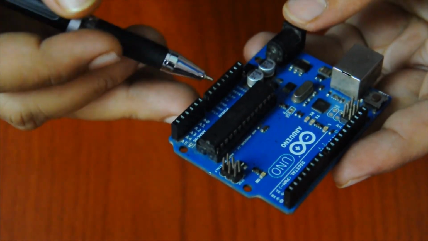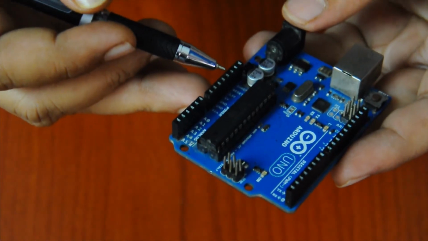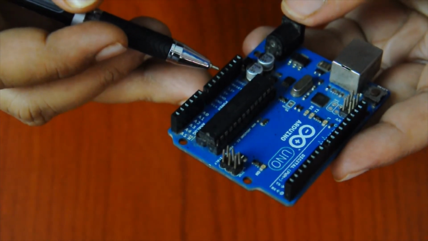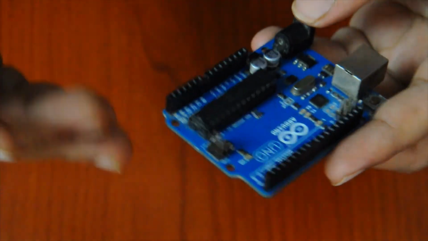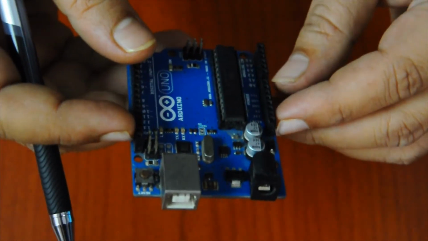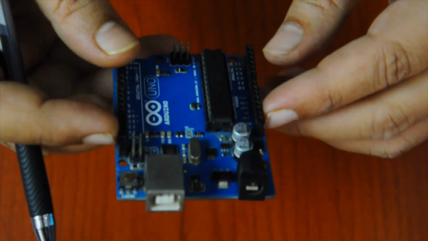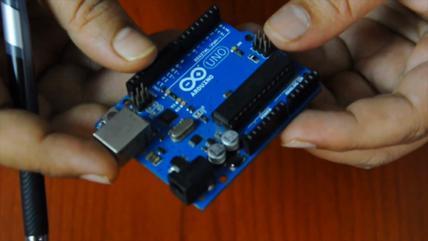And there are power pins. These are the 3.3 volt power supply, the 5 volt power supply, and grounds. This power can be used to power up a small LED but not a big load such as a motor.